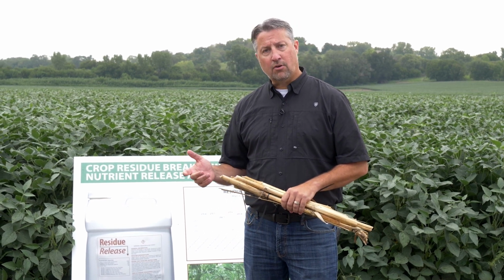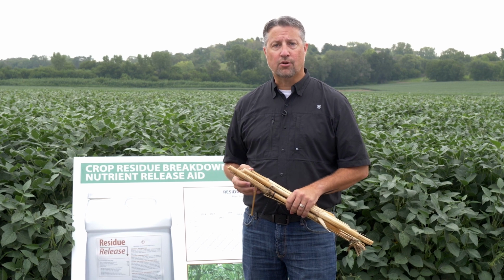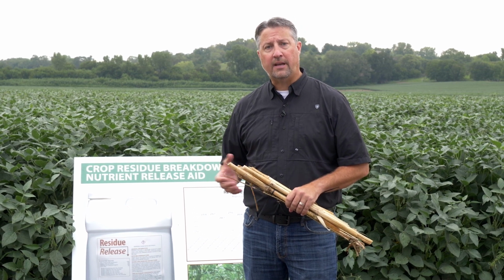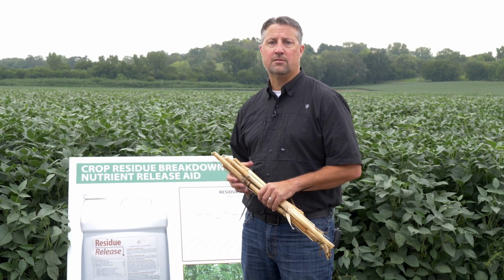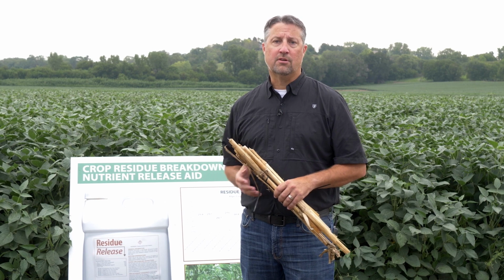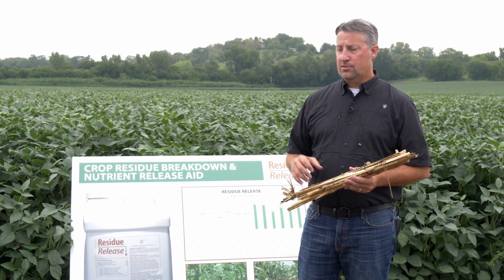In a lot of the cover crop situations, if you're terminating cover crop, Residue Release is a phenomenal tool to add in during termination, because during that termination time we'll actually get a really good kill, help that chemistry because of the carrier system that is Microbiz, and the fact that we'll reduce that mat and increase nutrient availability for this year's season.